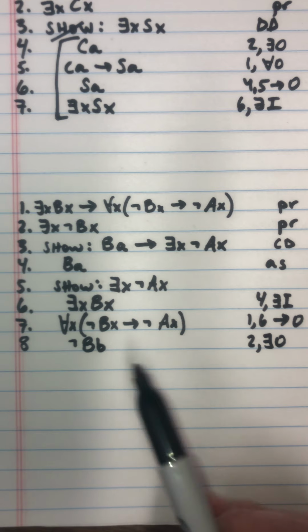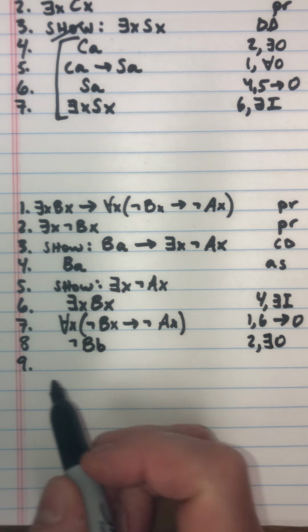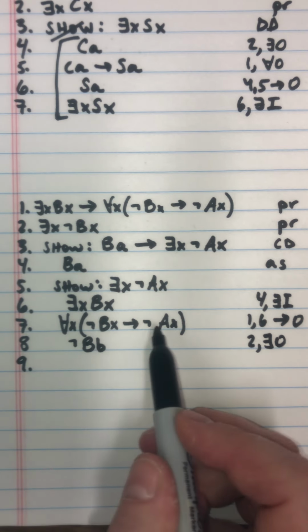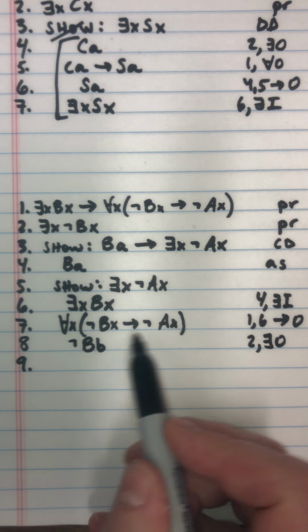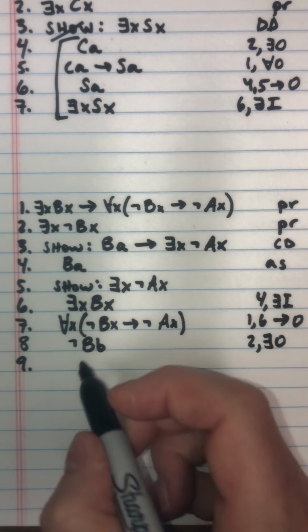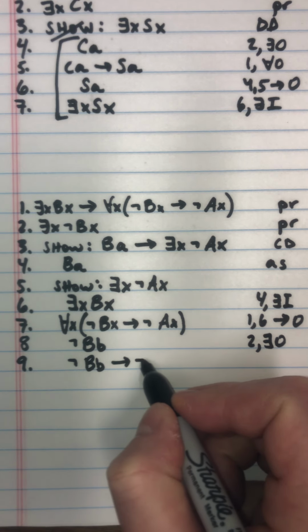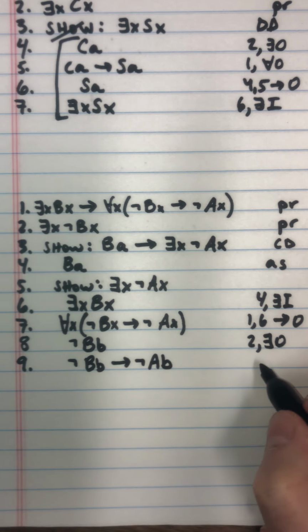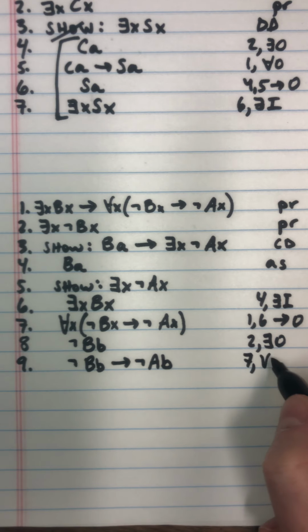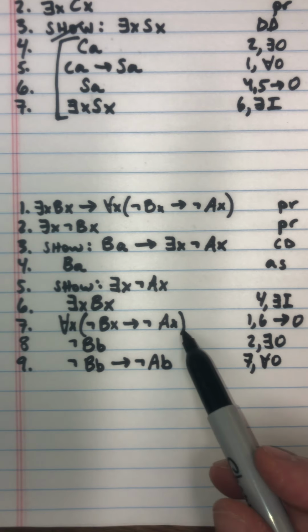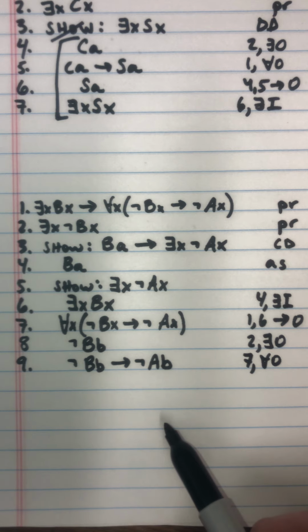It's a new constant. Now we can do line 7 and make the x's in here match what we have in line 8. That is, we can do if not BB, then not AB. That comes from line 7 by universal out, and since universal out has no restrictions, that's an acceptable application of it.